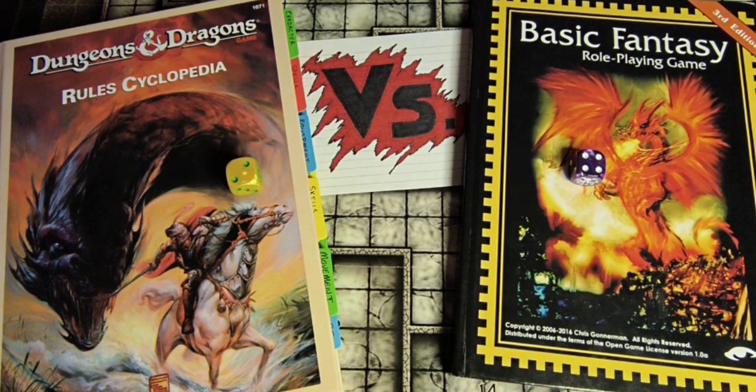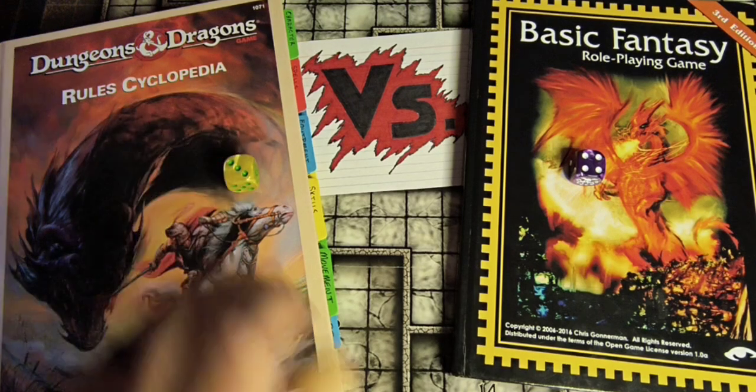All right, so now page count, which is going to give us an idea of how much content we're getting. Basic Fantasy 3rd edition weighs in at 164 pages, whereas the Rule Cyclopedia weighs in at 304 pages. So they get the point on that one.